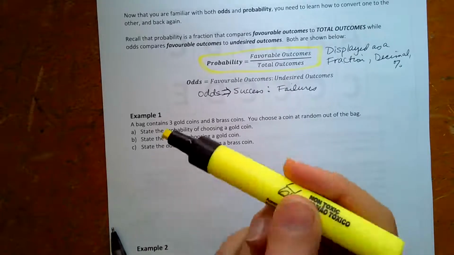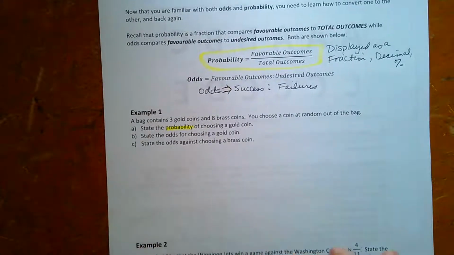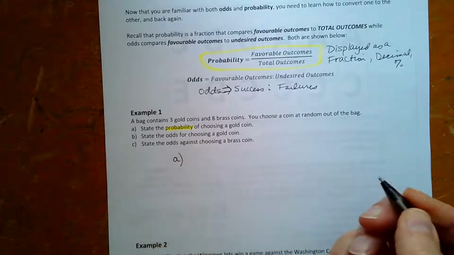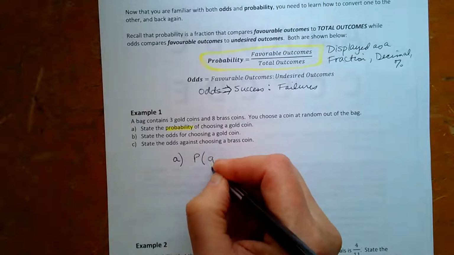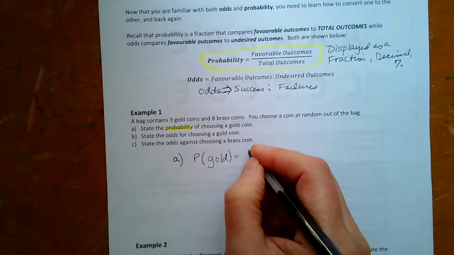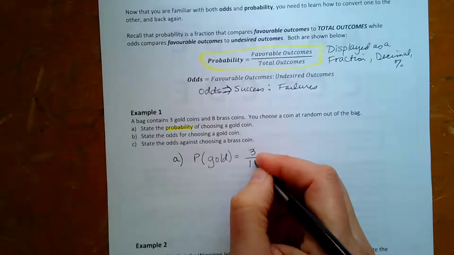Okay, you have to pay attention to what you're asked for. You're asked for the probability. That means I'm going to display it as a fraction, decimal, or percent. In this case, I think it's easy just to present it as a fraction, right? So the probability of getting a gold is, okay, how many gold do I have? 3 and 11 coins in total.